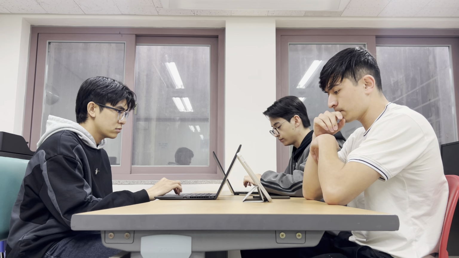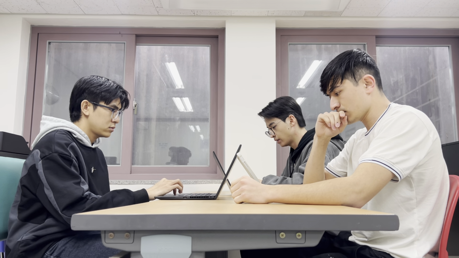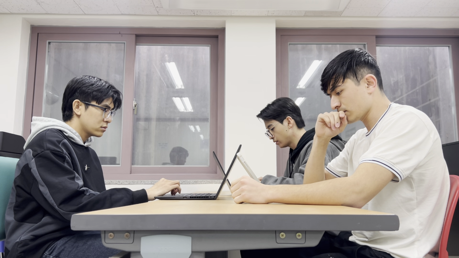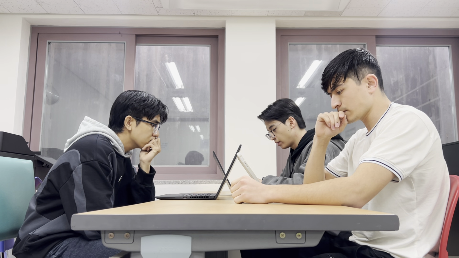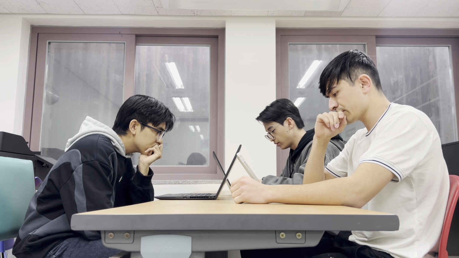So let's do the same thing with pointers. Let's create some variable and give here 20. And let's create some pointer.